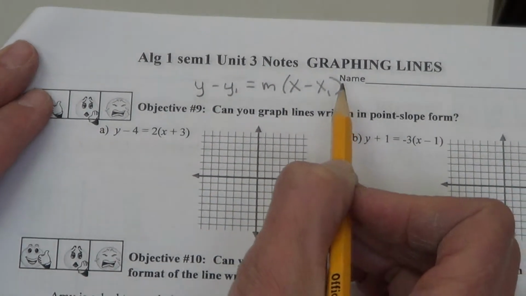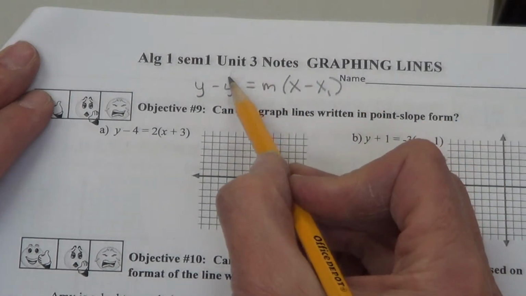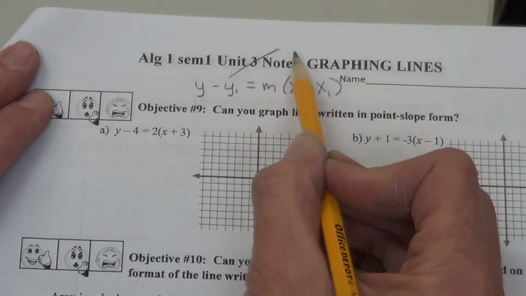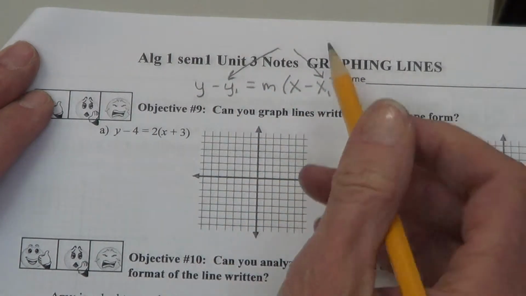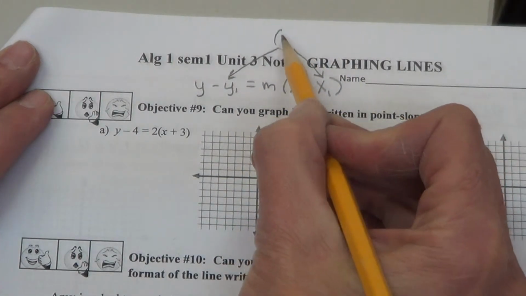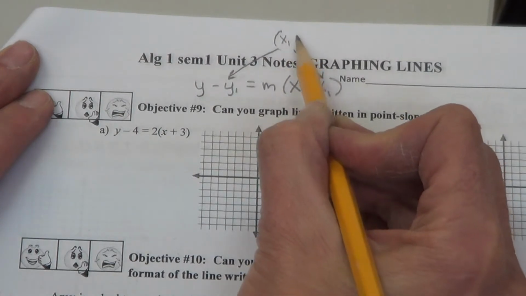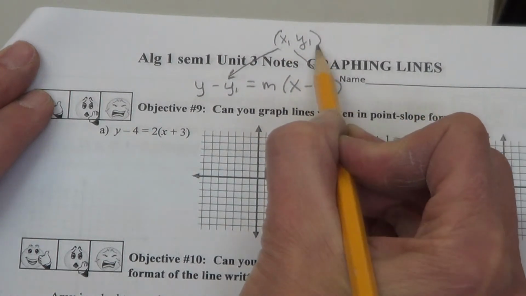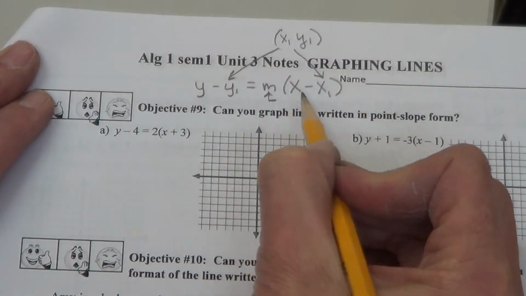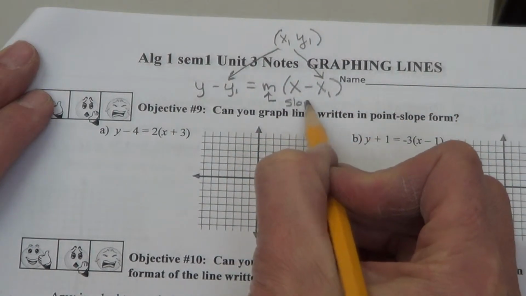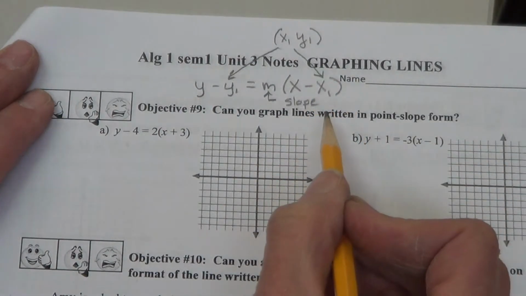And the nice thing is that you see your point right here. So that would be x1 and y1. And the m value is the slope. So if we can find the point and the slope, we can graph it.